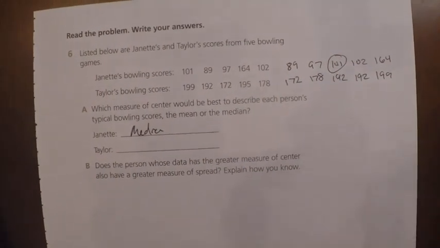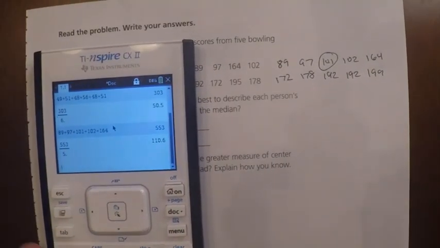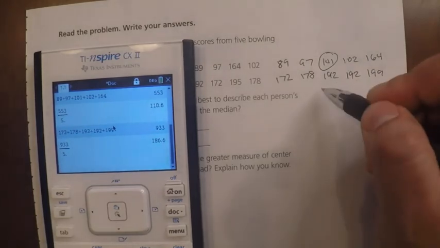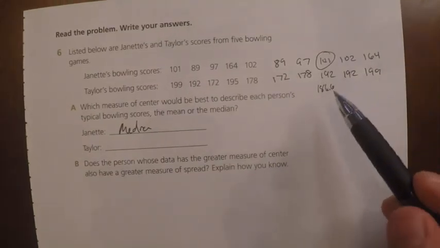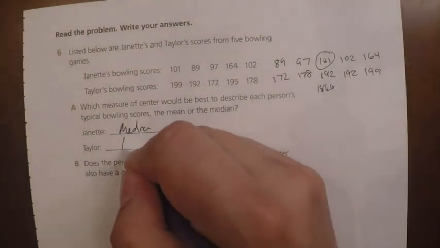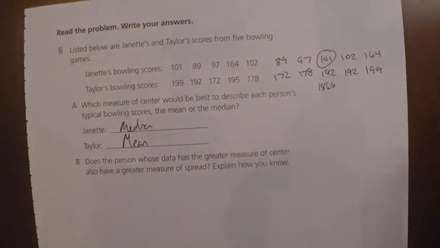If we take a look at Taylor, let's do the same thing. First, let's find the mean. So if we did 172 plus 178 plus 192 plus 195 plus 199, and again divided by 5, we get 186.6 or 187, which is kind of right in the middle of the data that Taylor was bowling. So here we could say the mean would be a good representation for Taylor.